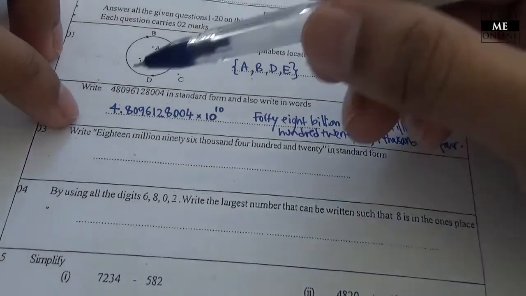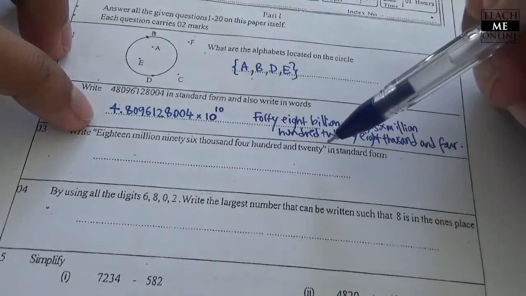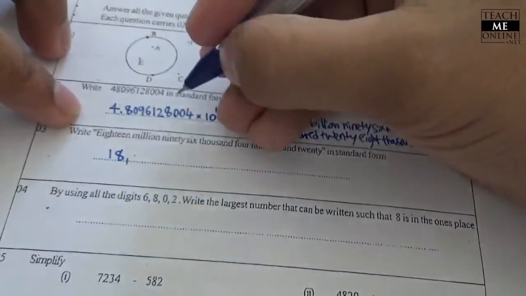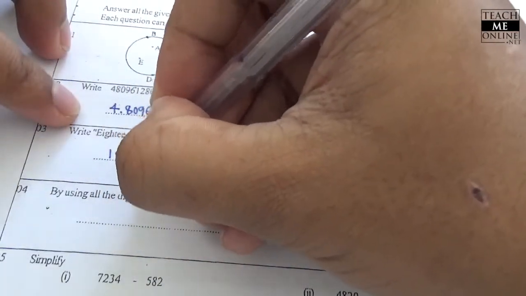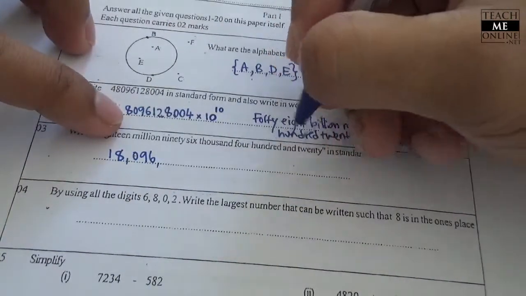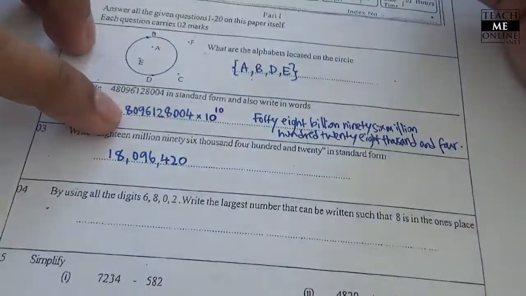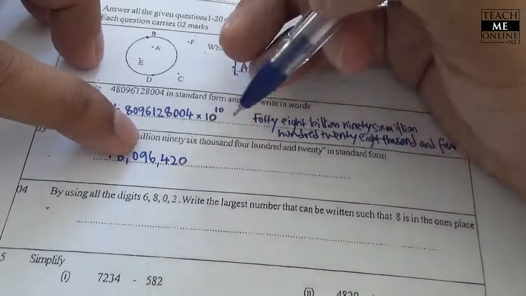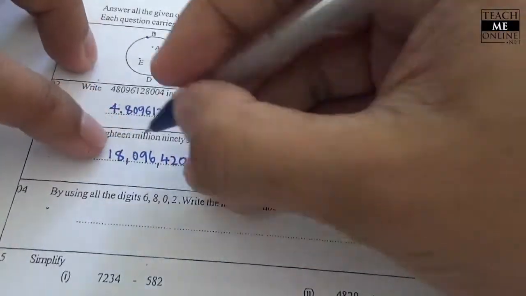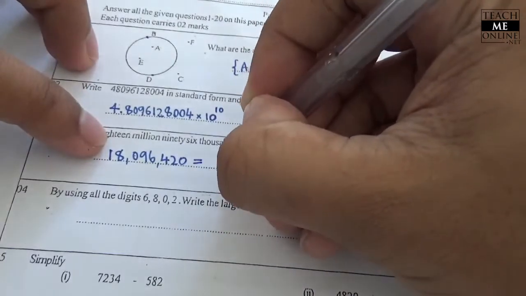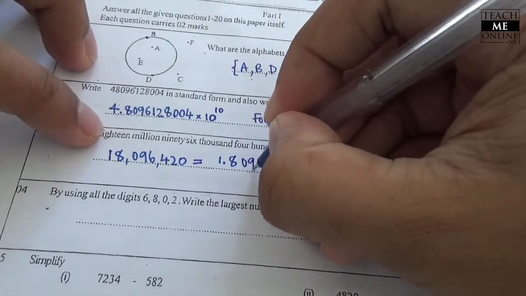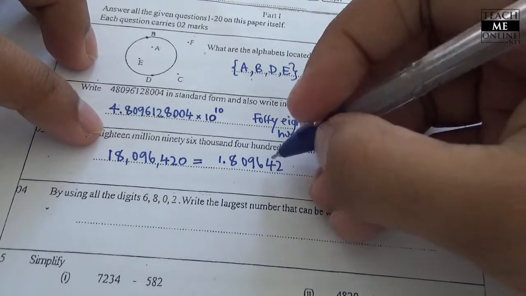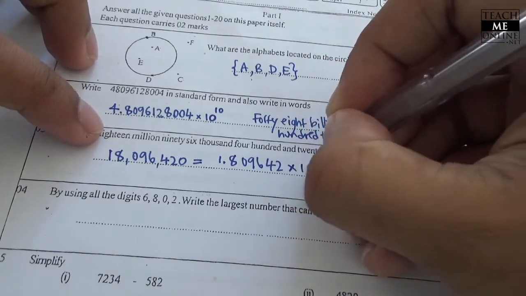Question number 3. Write 18,096,420 in standard form. Right. So first write 18,096,420. This, what they are given in words, first write this in numbers. 18,096,420. And then this one in standard form, again we write the first digit and put a decimal place and write the remaining numbers. 0, 6, 4, 2. You write 4, 2. And then 10 to the power.